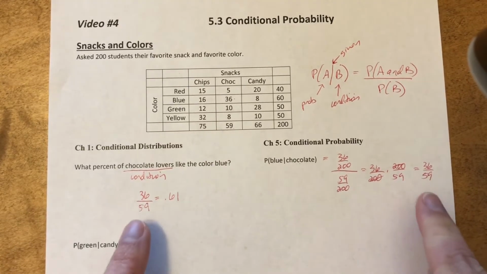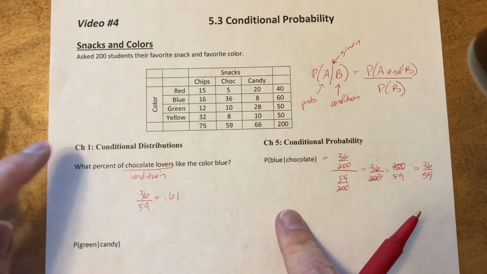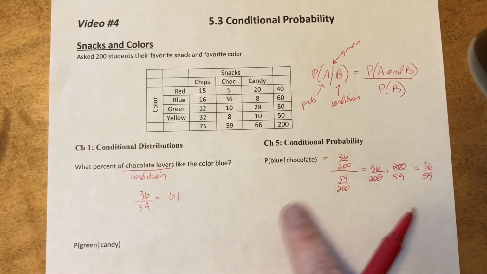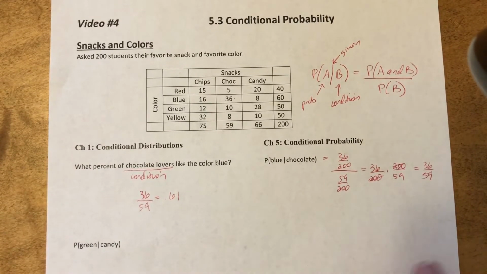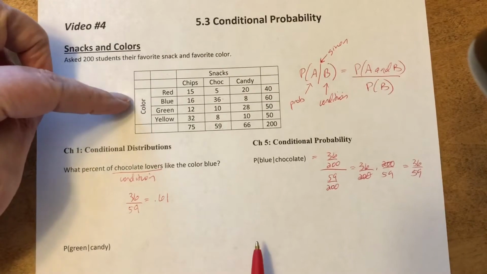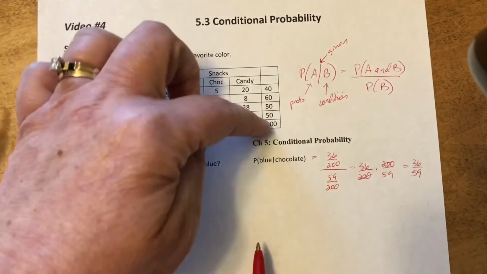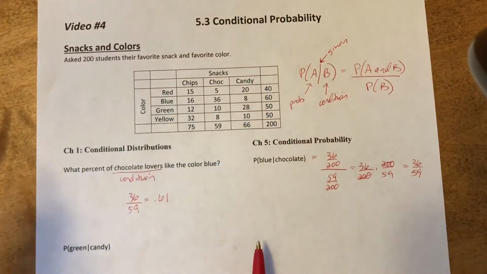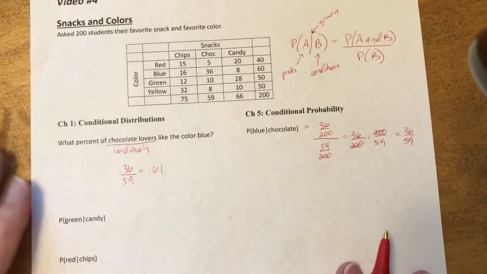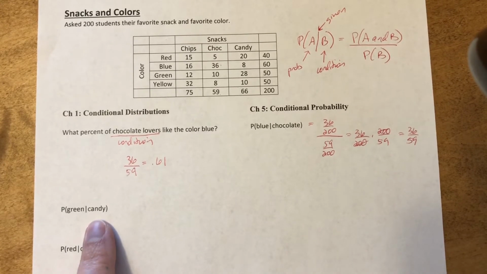So these are the exact same thing. They're just worded a little differently. This is more about distributions, and this is more about probability. It doesn't matter what your thought process is, especially from a table. Whether you want to think about these as a conditional distribution or as a full-on probability, it doesn't matter. I'm going to go back and forth on what process I'm going to use.